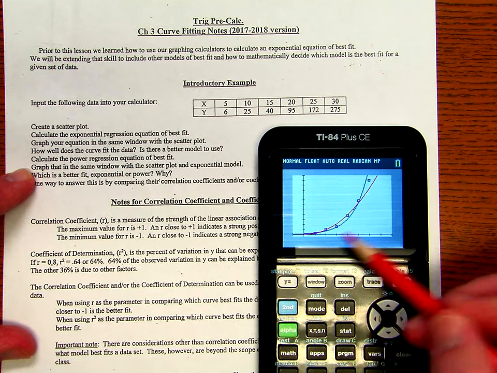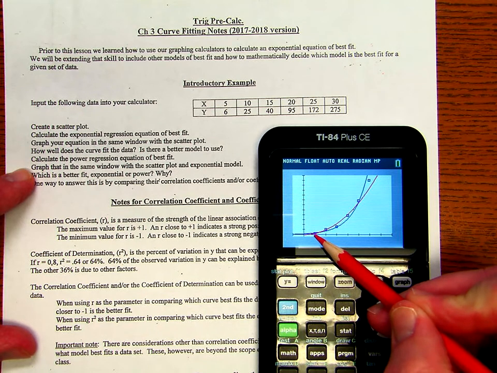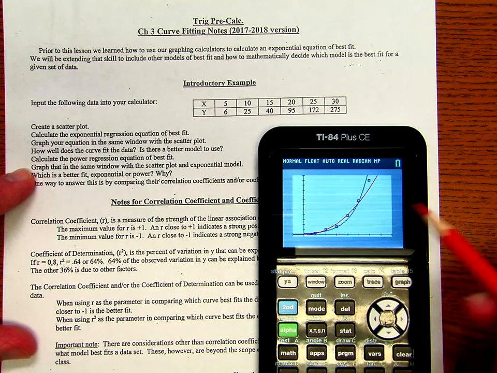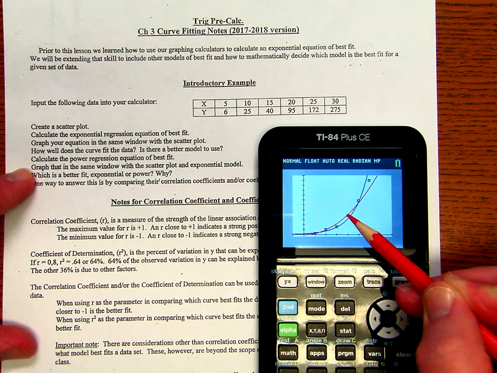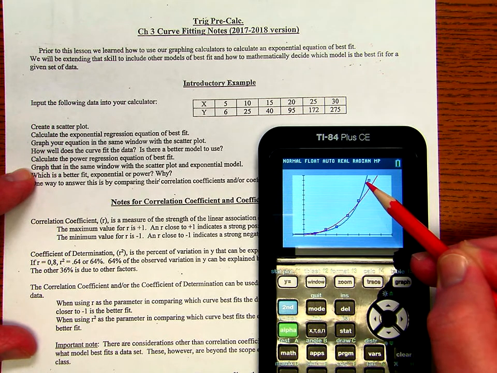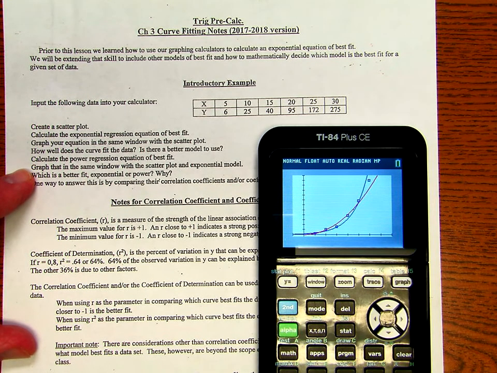So they both appear to hit that point. The red fits it a little bit better than the blue. The blue fits it, but the red misses. Red fits, blue misses. Blue is a little bit closer with that. Blue maybe is a little closer than that one with the red.